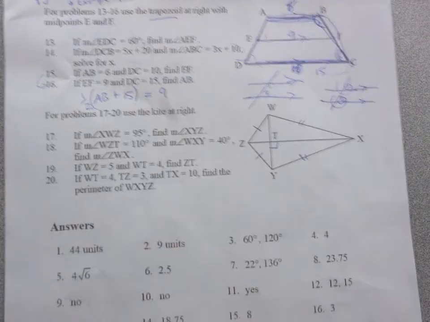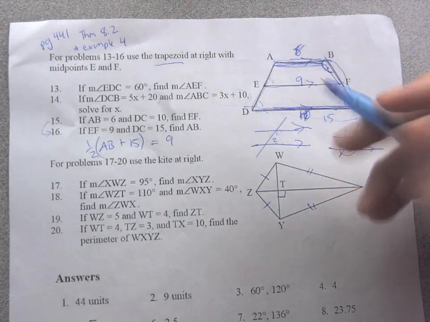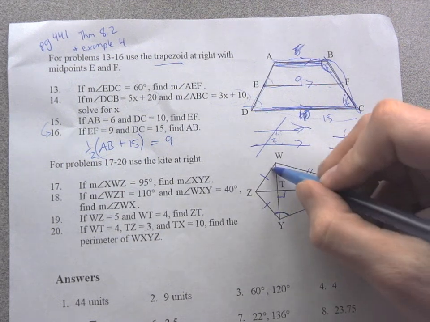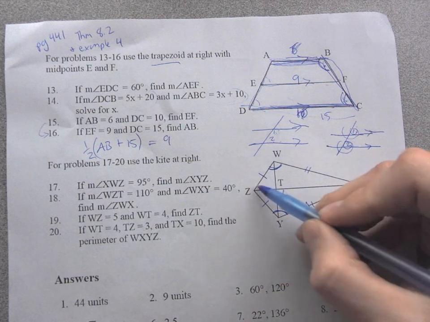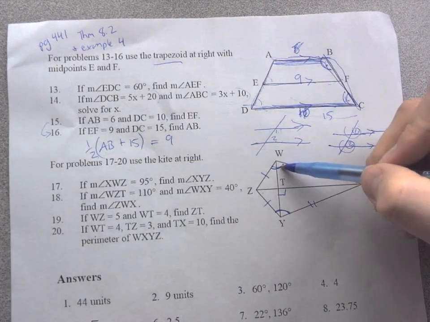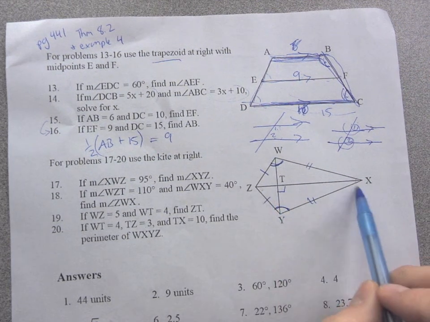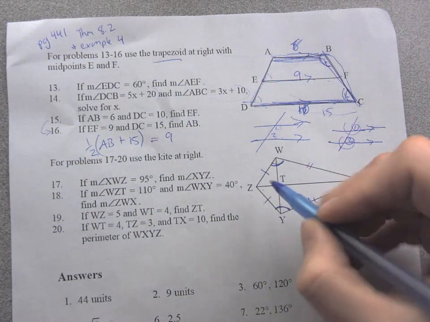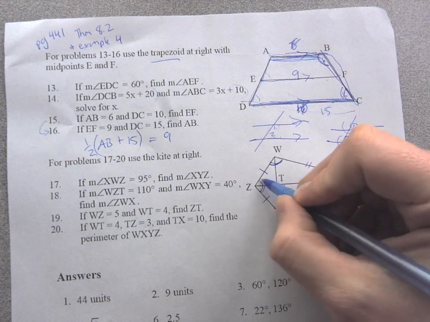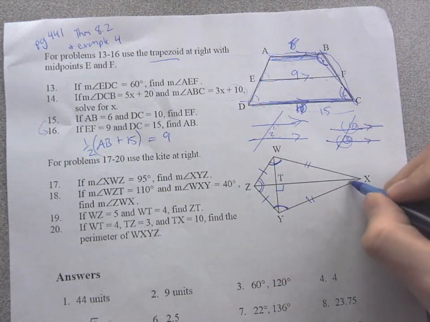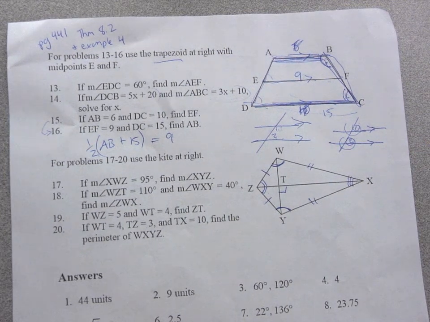I'm just labeling this kite. Another thing we know is that these full angles are congruent to each other. Not these ones obviously, because if you look at this full angle, it's much smaller than this full angle. So it has one pair of opposite congruent angles. And then the other pair of angles, again, these aren't congruent to each other, but this line bisects this angle. So this section of this angle is congruent to this section of this angle. And this section of this angle is congruent to this section of this angle. So that should help.